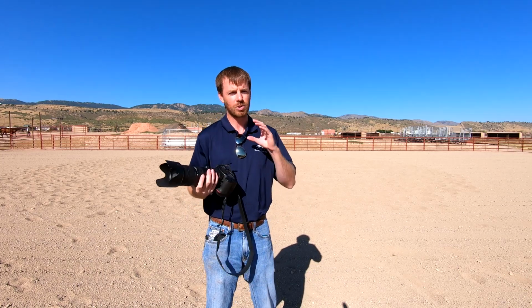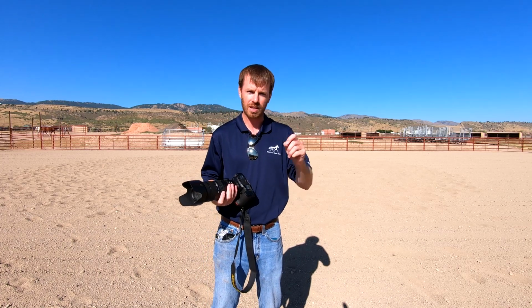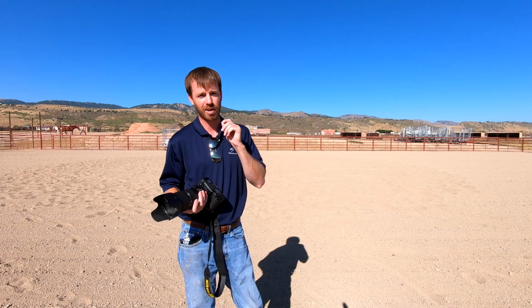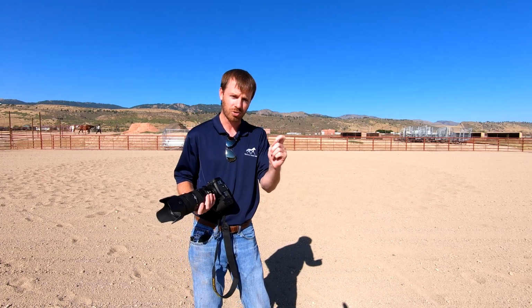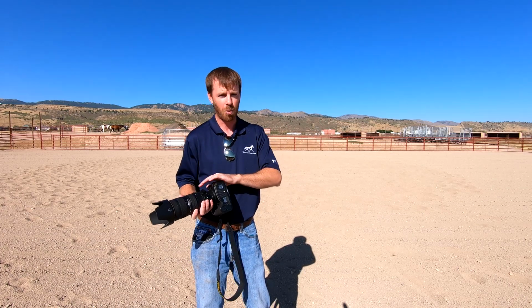If we're talking about horses galloping down a track, that 1/3200th of a second is more than enough to freeze frame. So the advantage to that larger aperture is I can get a shallow depth of field, but I can also freeze frame easier. That's more than I need.